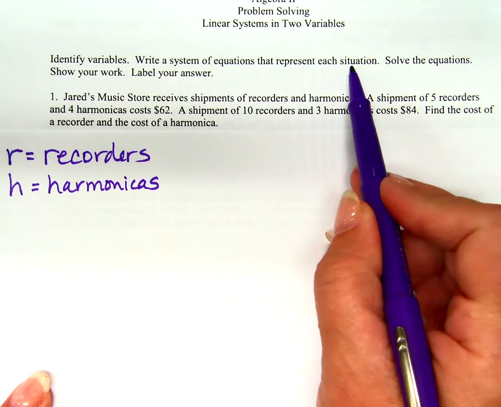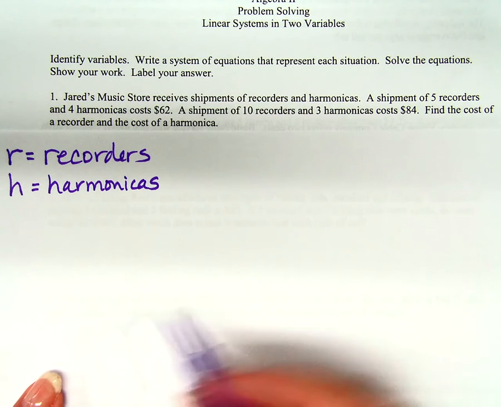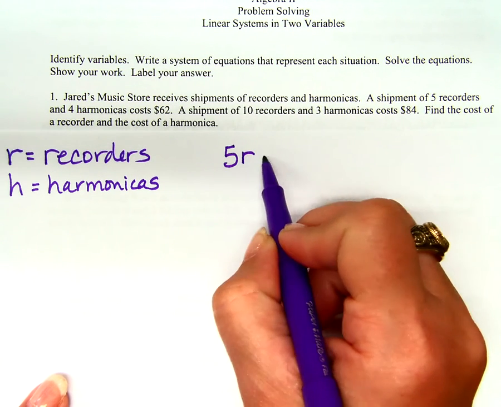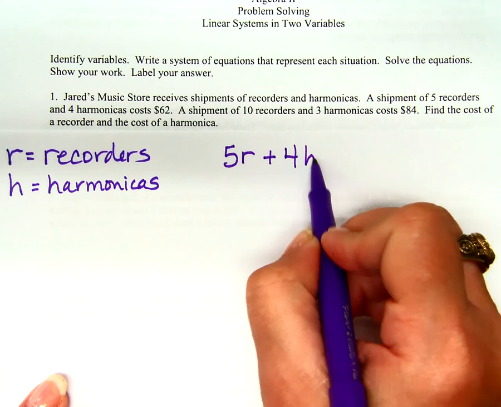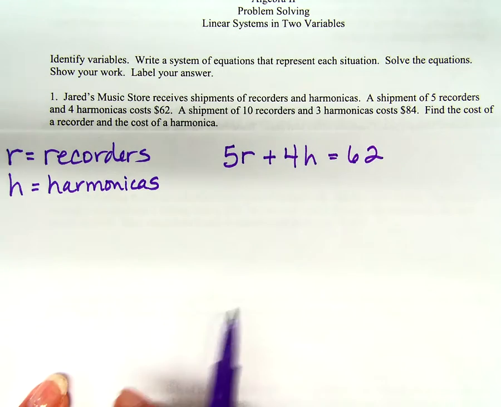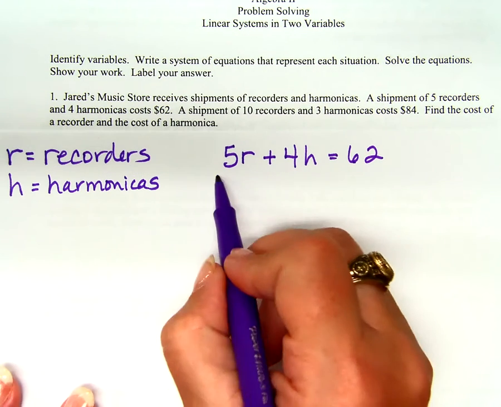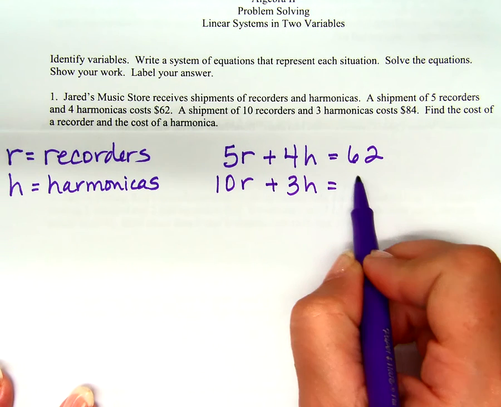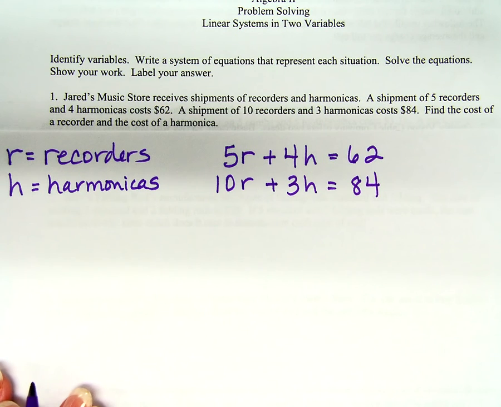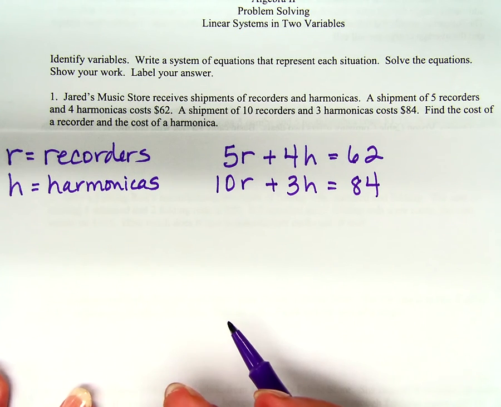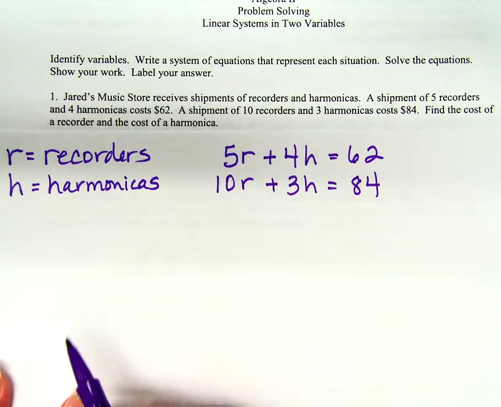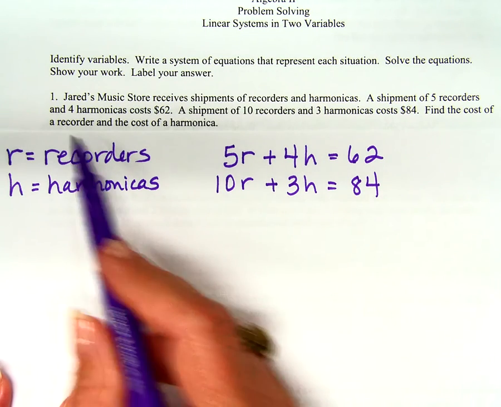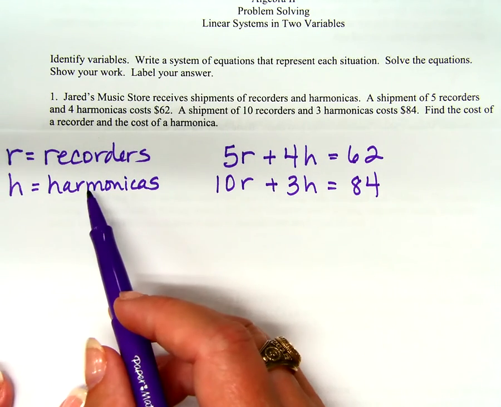Write a system of equations that represents the situation. What you got? 5R, 4H equals 62. Good. 10R plus 3H equals 84. Is it okay that we only have 2 variables? Yeah, that's all that was given to us, right? Look at the question to figure out what the variables should be. Find the cost of a recorder and a cost of a harmonica. Those are your variables. Okay?